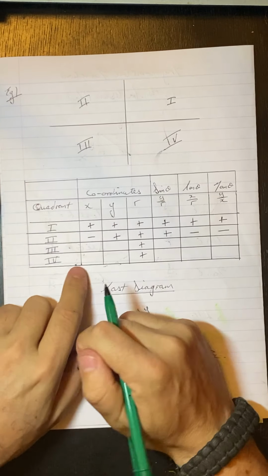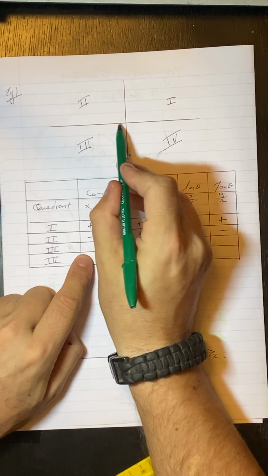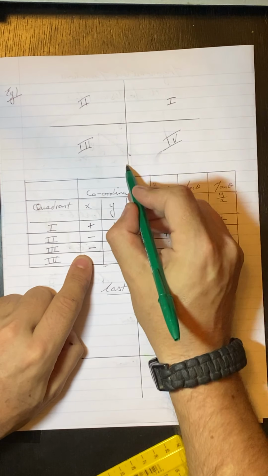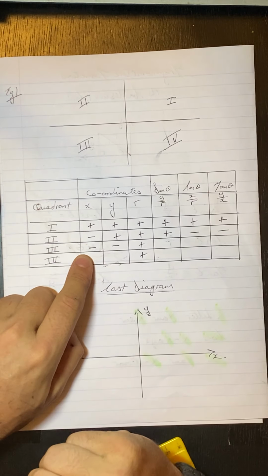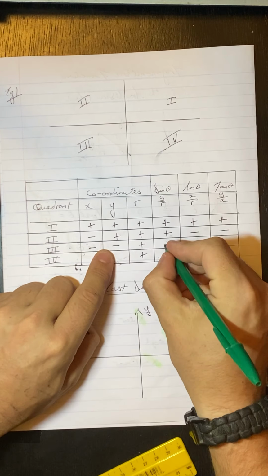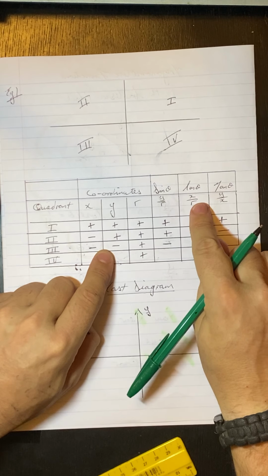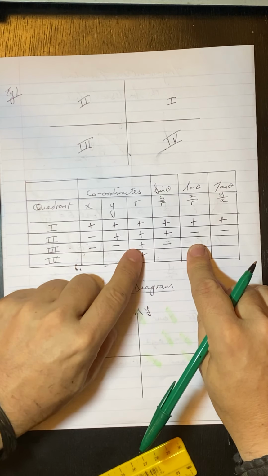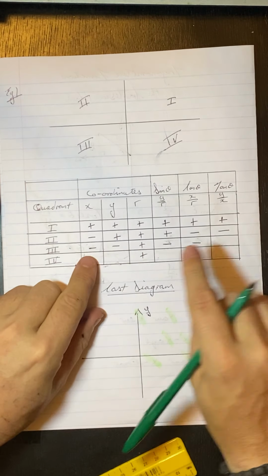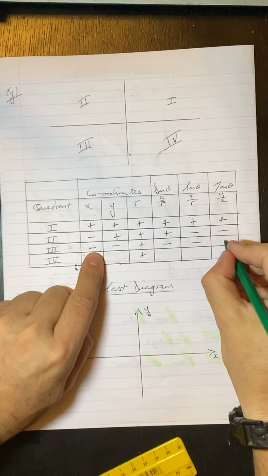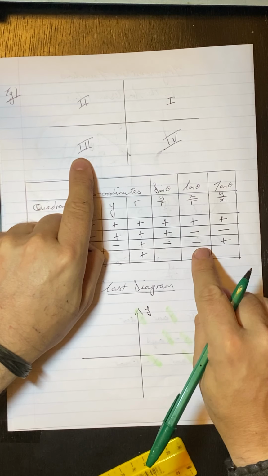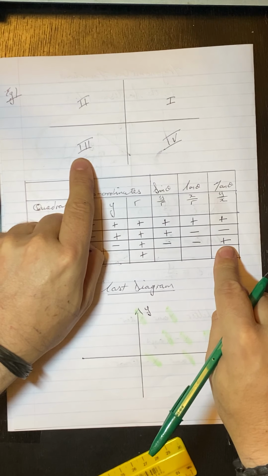Let's have a look at quadrant 3 now. Quadrant 3, our x values here in this quadrant are negative. Our y values here are negative, and our r is always positive. So sine is y over r, so we have a negative over a positive, gives us a negative. Cos is x over r, so we have a negative over a positive, which gives us a negative. And then tan is y over x. So we have a negative over a negative, which gives us a positive. So in the third quadrant, sine is negative, cos is negative, tan is positive.